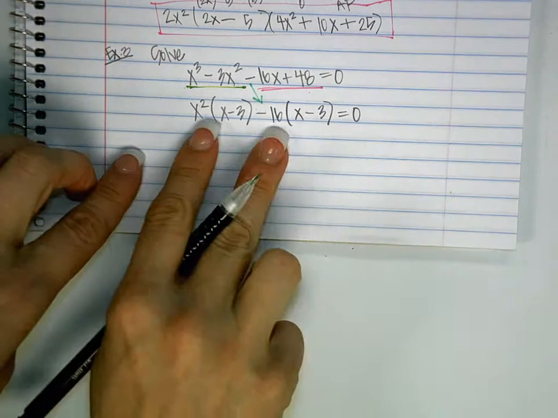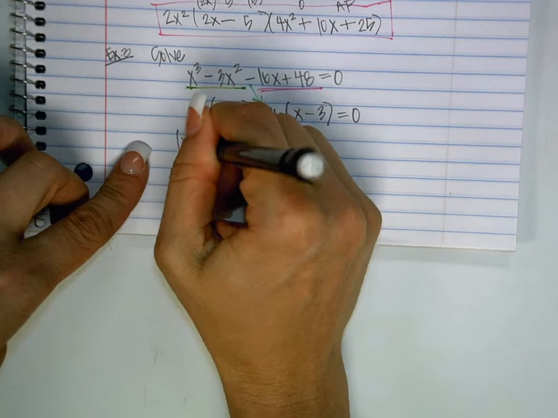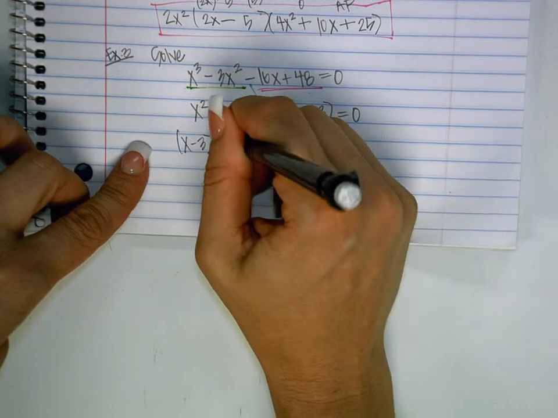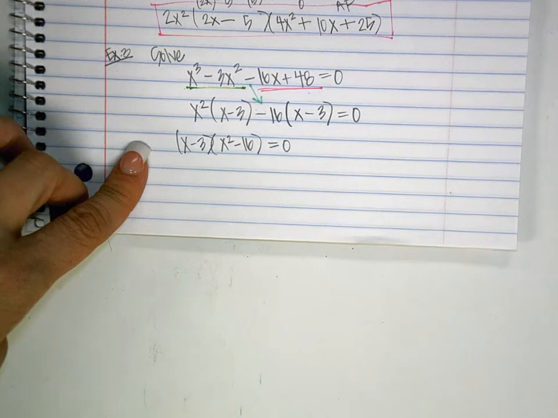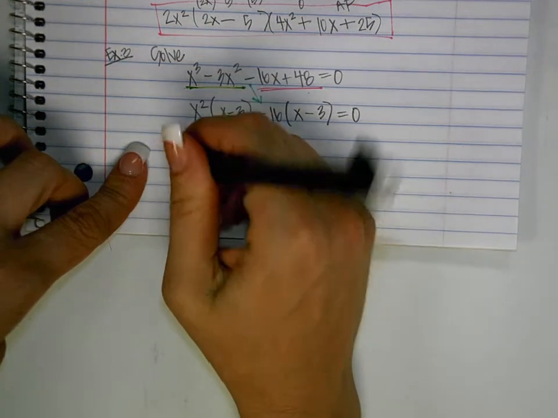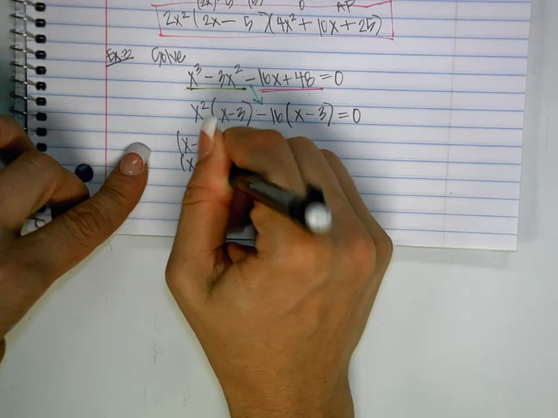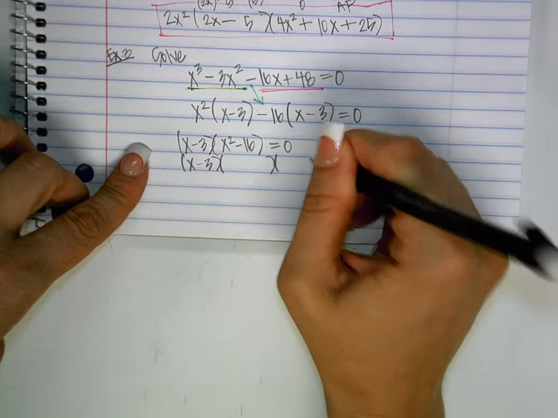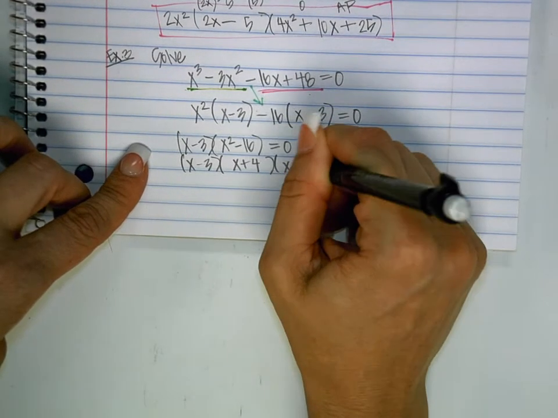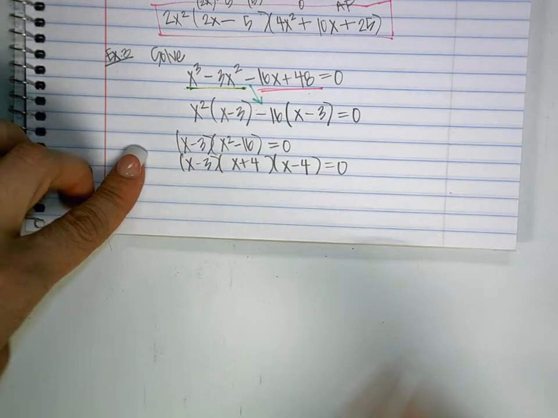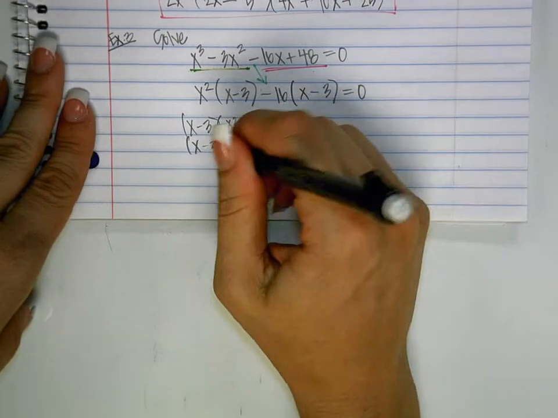Now, make one group. So one of your groups is the x minus 3. Your other group is x squared minus 16 equals 0. Now, can I solve yet? No. Not just yet. You have to factor still. So x minus 3 times x squared minus 16 breaks down to be x plus 4 and x minus 4, all equals 0. Then break these apart.